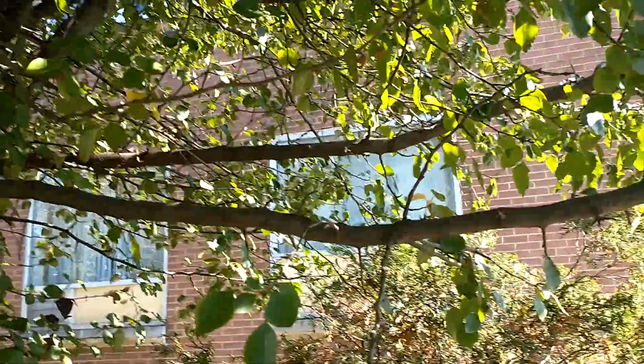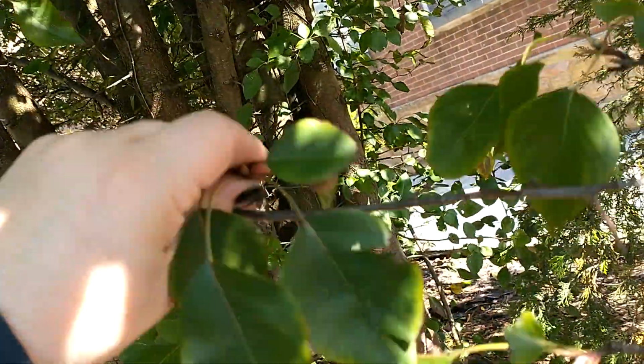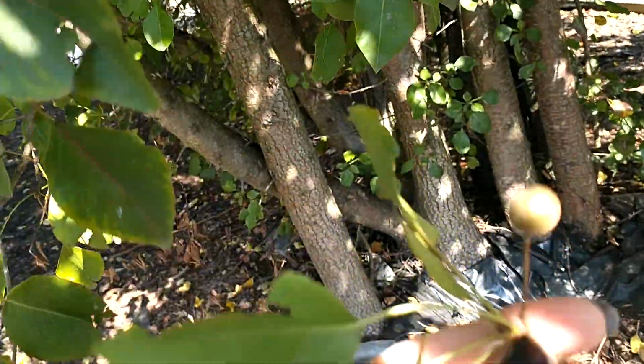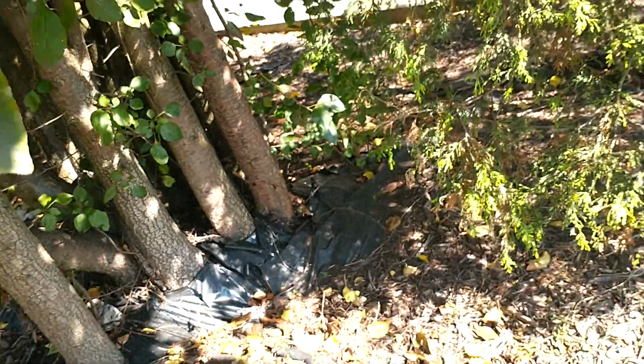We go on through. All right, so we're going to take samples off of here. When you take a sample, you're going to want to make sure that you get the fruit with it. This is a perfect example of that. So you just tear it off, and we have the fruit and the leaves as well.